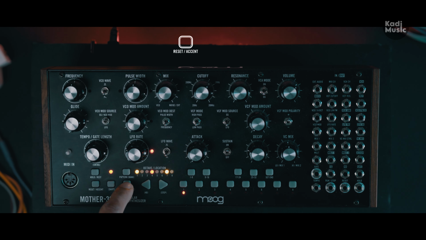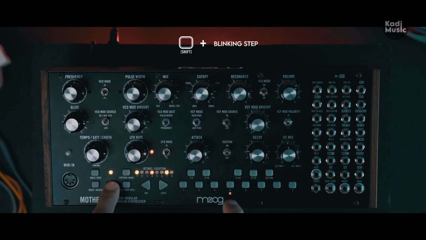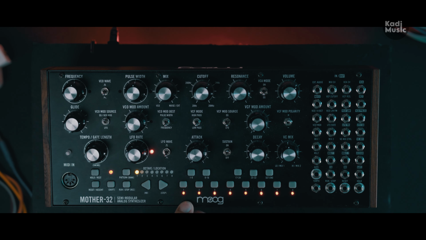Let's listen to it. Let's add another one on step 4. So it's very easy to add an accent to a step. If you want to go back, just press Shift and the blinking step, and you're back on all the steps.